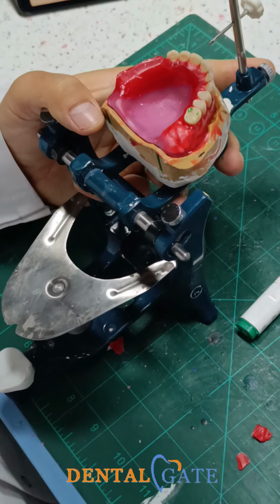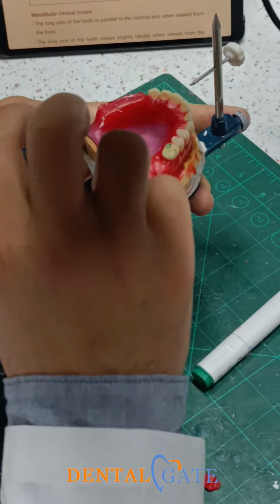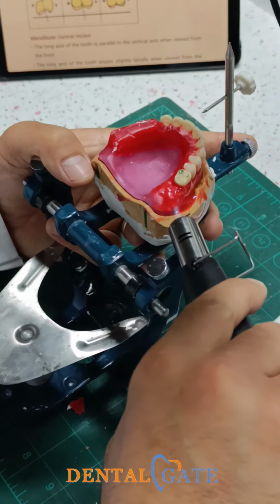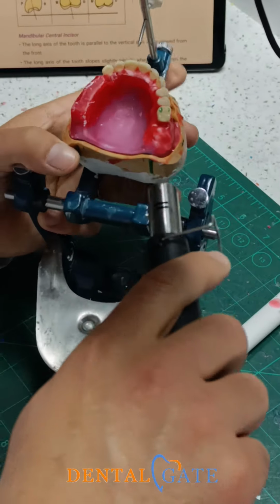Raise the heating. When you make a heating, make it to the whole of the wax. Don't make a heating here and the other part remains cold. Make it all, okay?